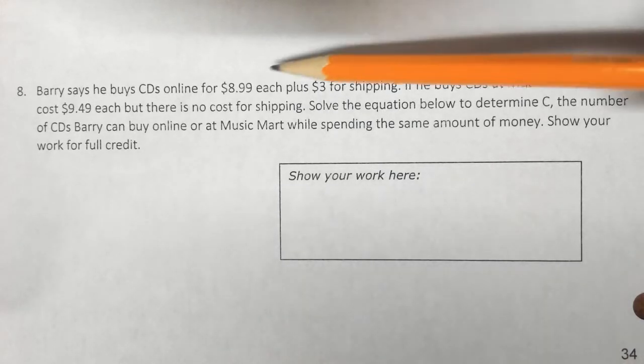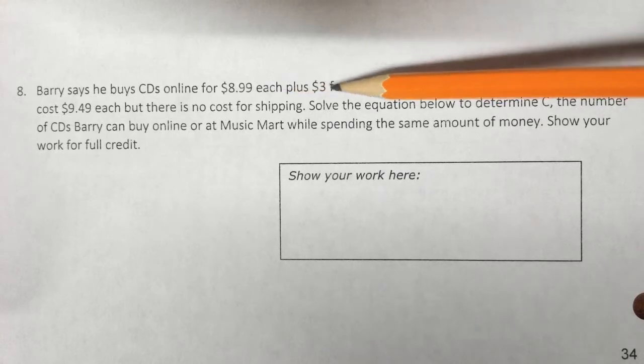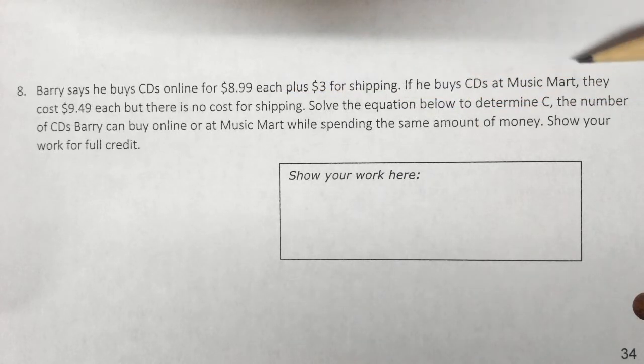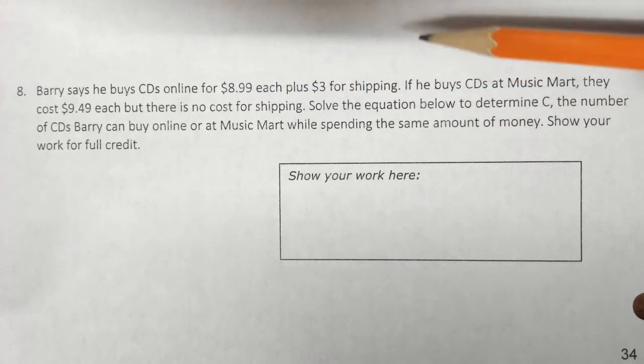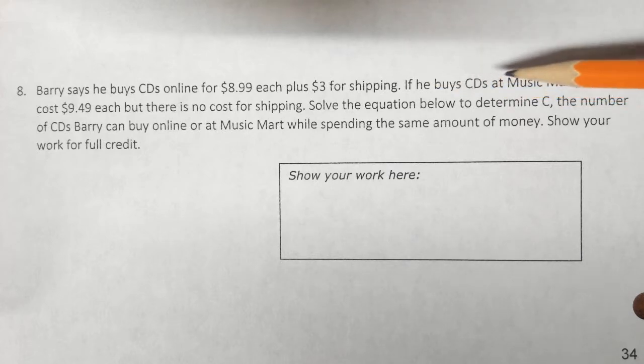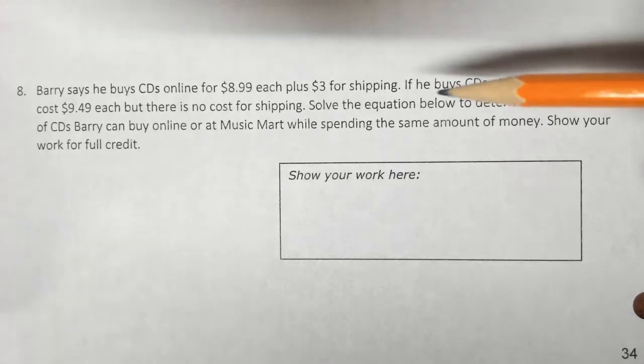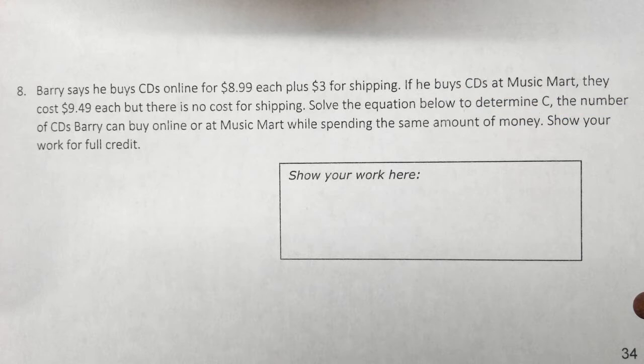He is buying CDs online for $8.99 each, plus $3 for shipping. If he buys CDs at Music Mart, they cost $9.49 each, but there is no cost for shipping. Solve the equation below to determine C, the number of CDs Barry buys online or at Music Mart while spending the same amount of money. Show your work for full credit.